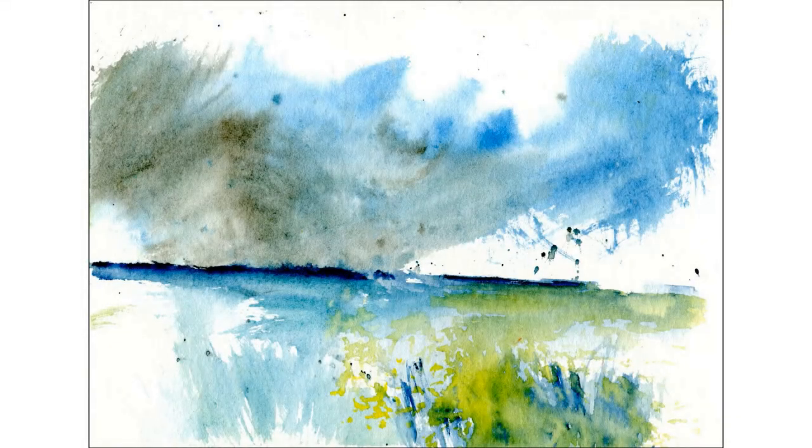Here's another one. This was done the day after. I prefer this one. It's more interesting. I've added a bit of sepia in with the blue in the sky. So it's Prussian blue that's quite watered down and some sepia added in. There's cadmium yellow light, indigo for the dark horizon, and that's about it. Just a limited palette.